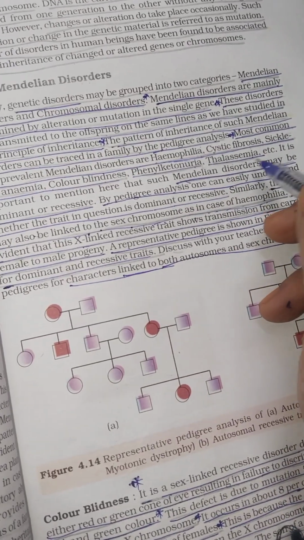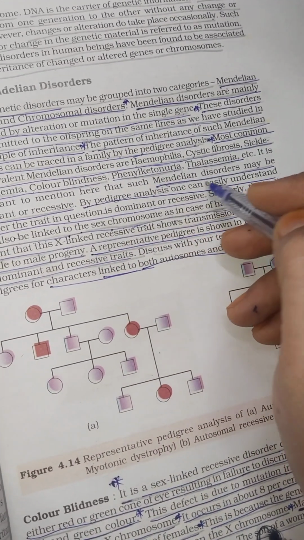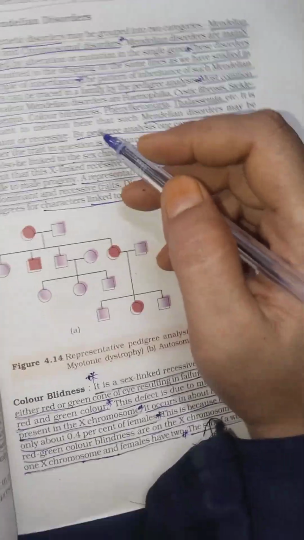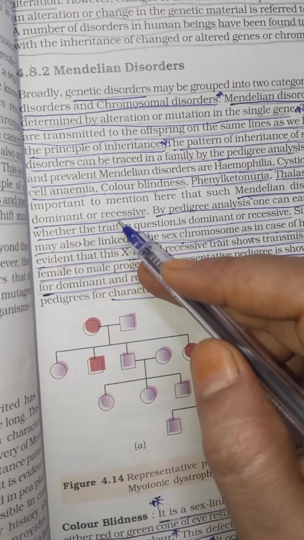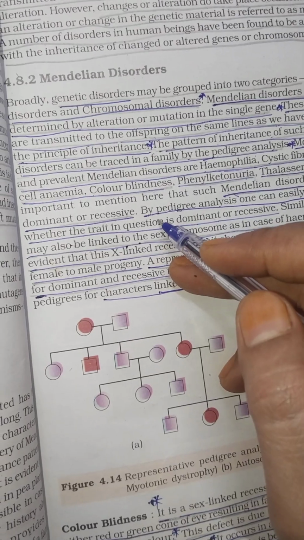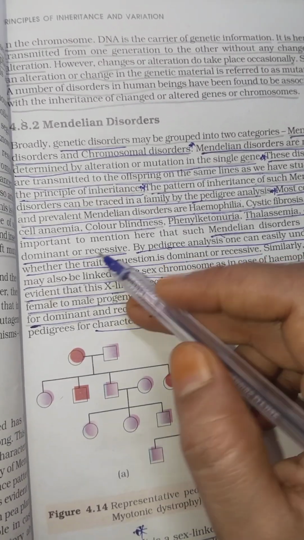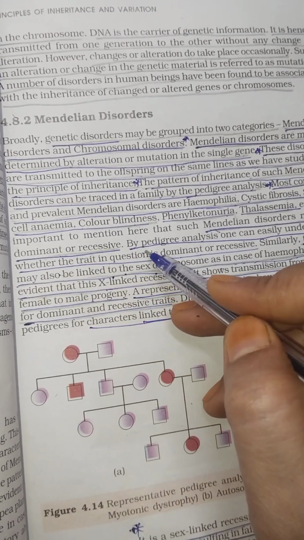See, it is important to mention here that such Mendelian disorders may be dominant or recessive. We can't say in general that this is dominant or recessive. Both things we are going to learn here: which disease is dominant and which disease is recessive, and on what criteria they become dominant and on what criteria they become recessive.